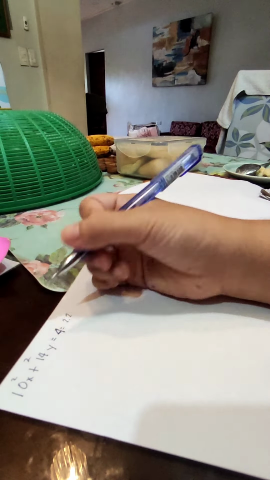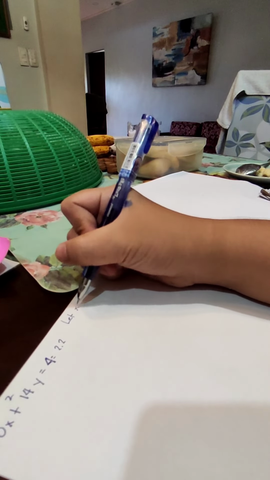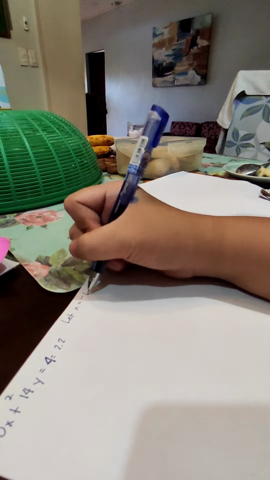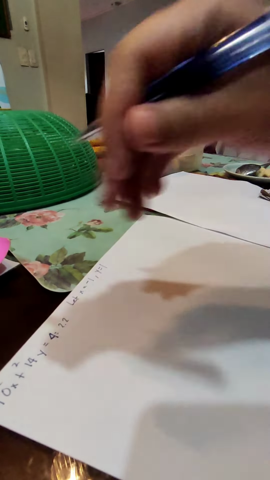So, let x equal negative 1 and y equal positive 1.